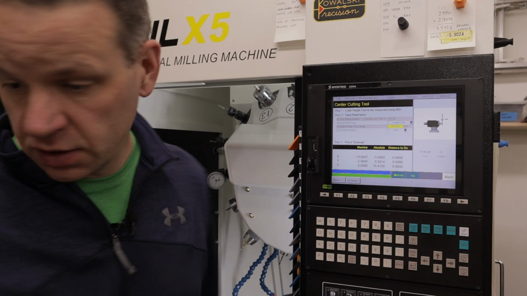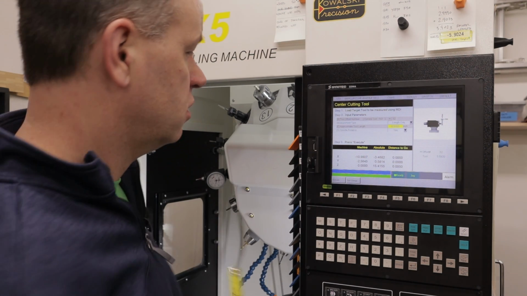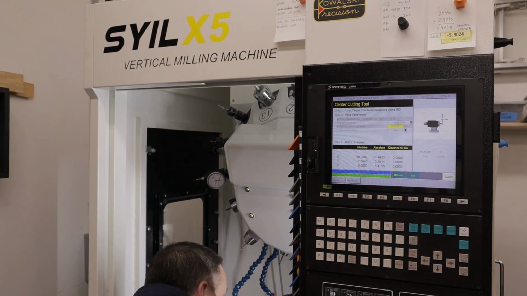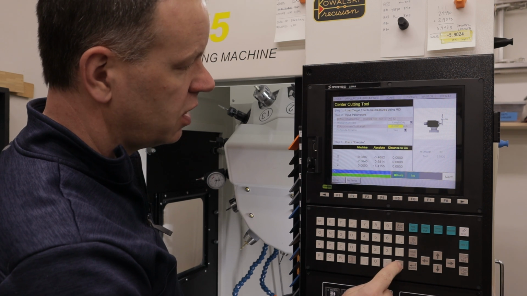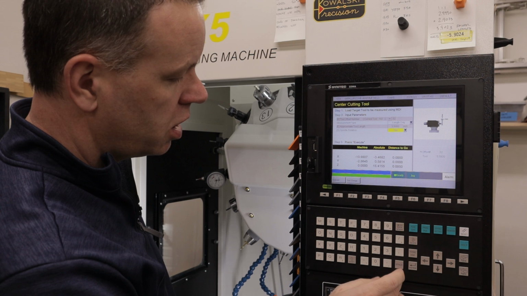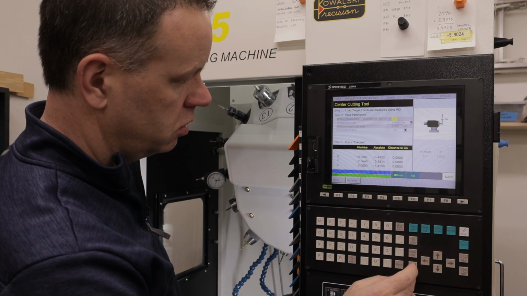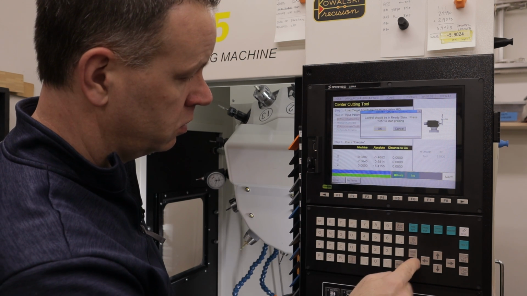I want the length, length only. I need to change the approximate tool length. And this one's 3.5. So enter that. Enter. I don't want spindle rotation. No. And execute that change.